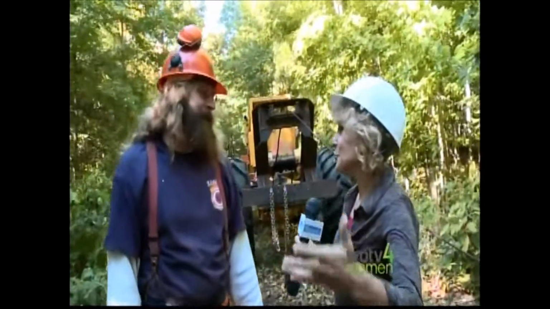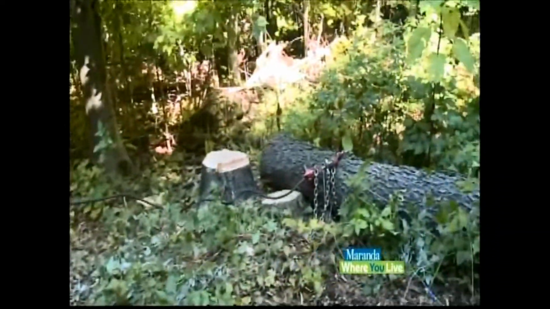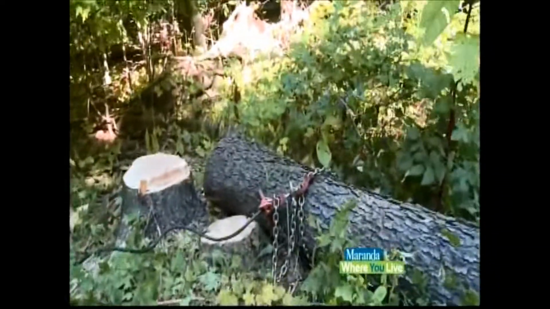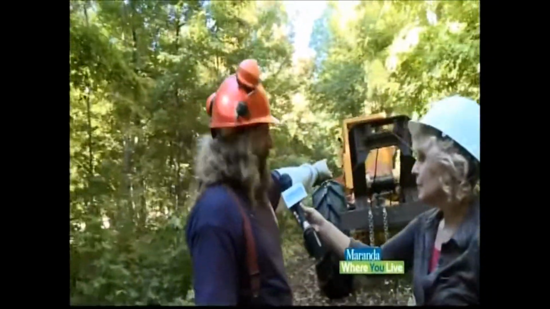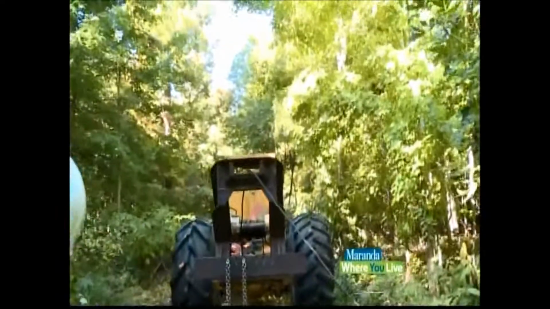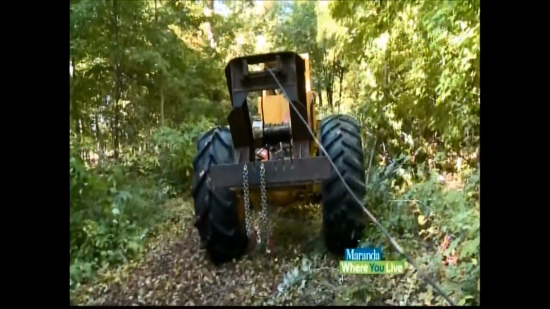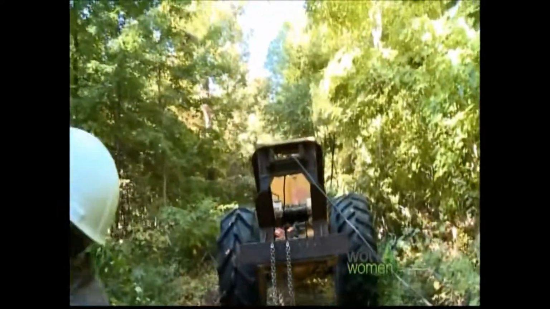All right, so Scott, we watched you cut down that hickory tree. What's next? We're going to haul this up to the sawmill, and the kids are going to cut it into boards. Wow. So how do you haul this thing up? With the skidder. So you put a big chain around it and you drag it through the woods. We put a choker chain around it, attach it to the cable on the skidder, winch it towards the skidder so it's nice and close to it, and yes, we just drag it out of the woods.